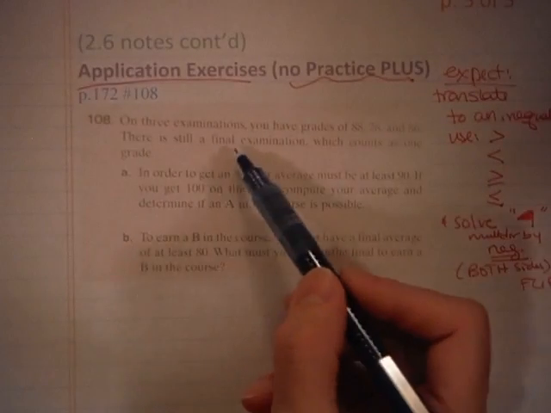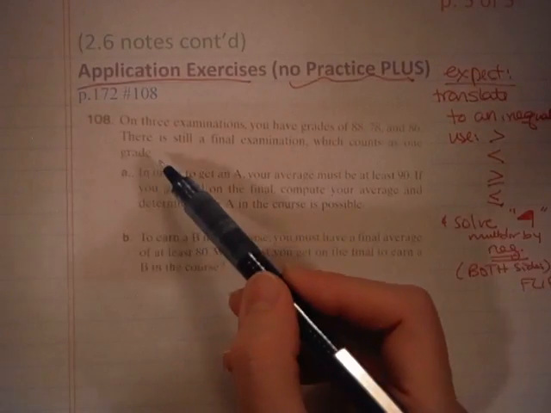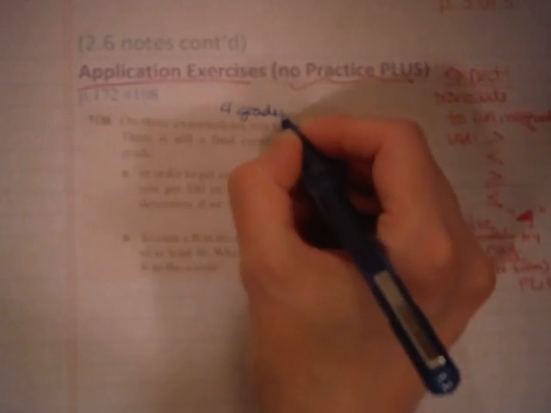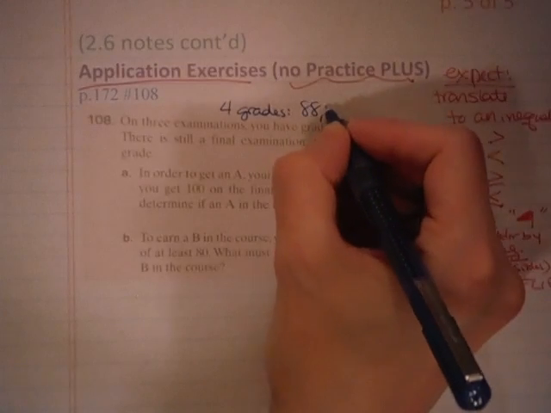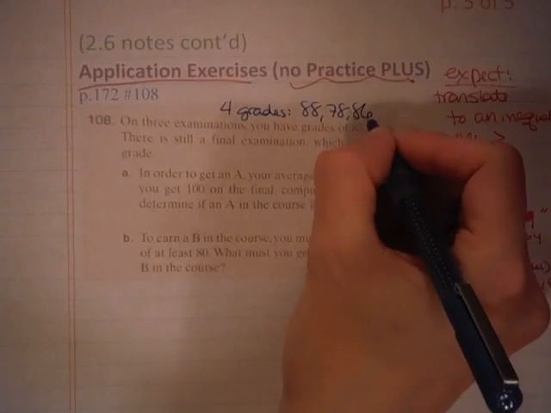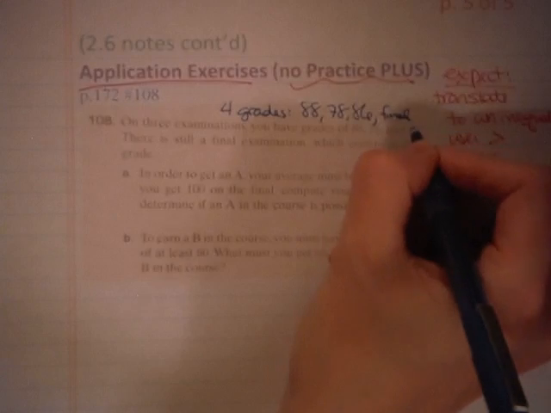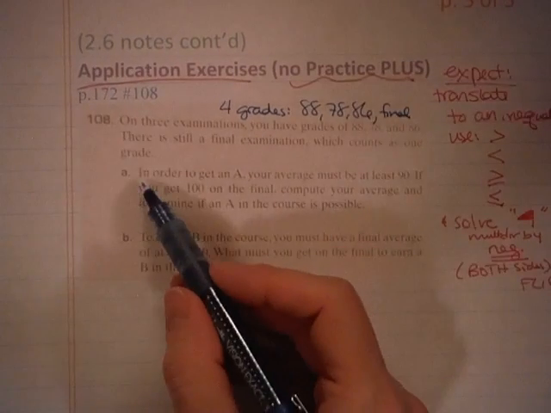Okay, so we read it. Let's take a deep breath. Let's read it again. We're looking for the goal and some key information. On 3 examinations, you have grades of 88, 78, and 86. There's still a final examination, which counts as 1 grade. So I've got 4 grades total. That's some key information. I've got 88, 78, 86, and the final exam, which I don't know yet. I haven't taken it yet.